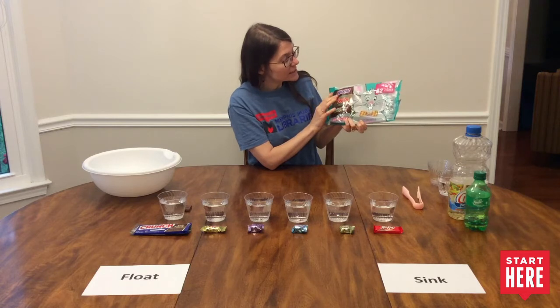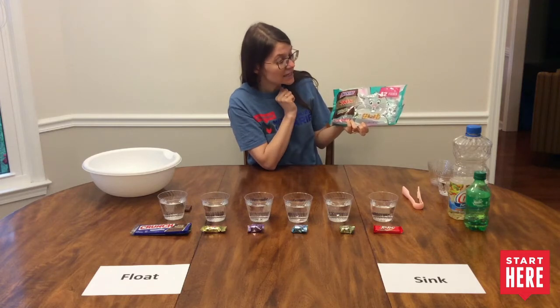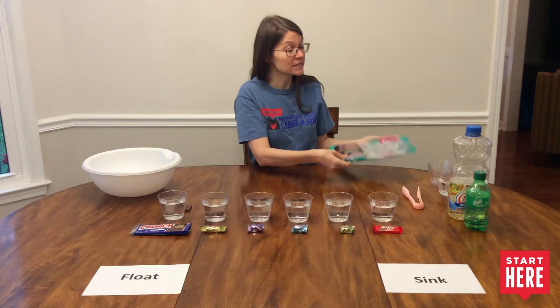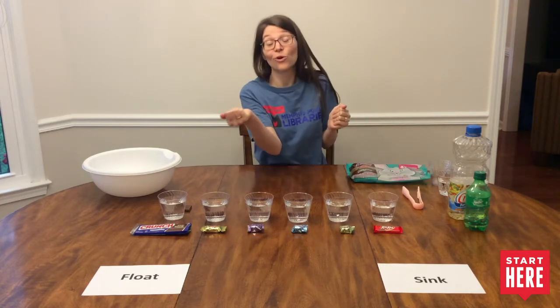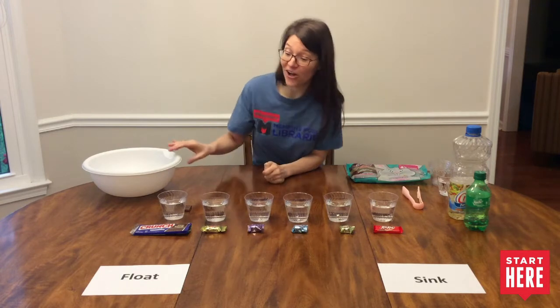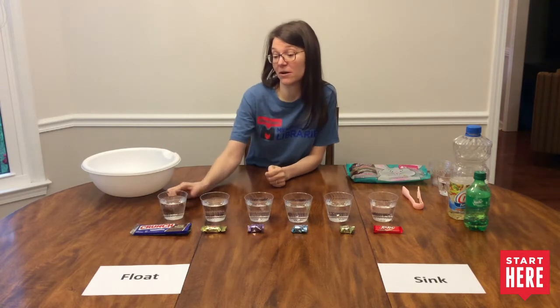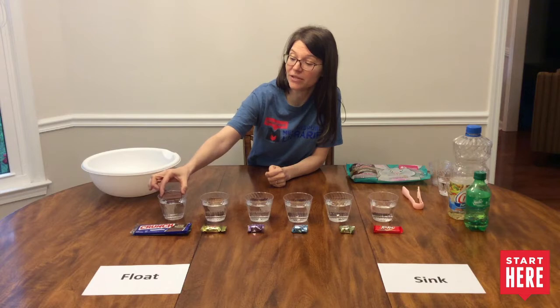So I went crazy after Easter and bought up a lot of candy that was on sale. And so today we're going to test some of the candy bars from this assortment pack to see if they sink or float. So let's start off with a Nestle Crunch bar. Let's drop it in the water.